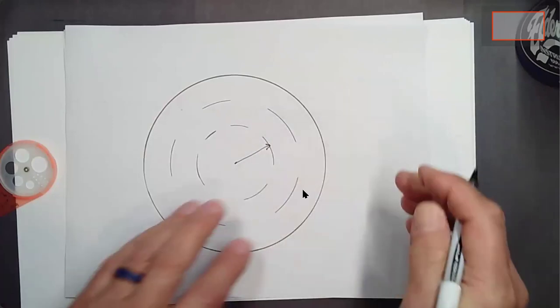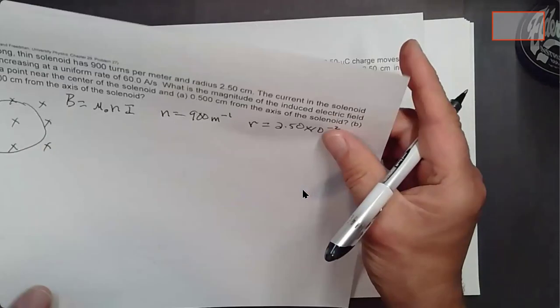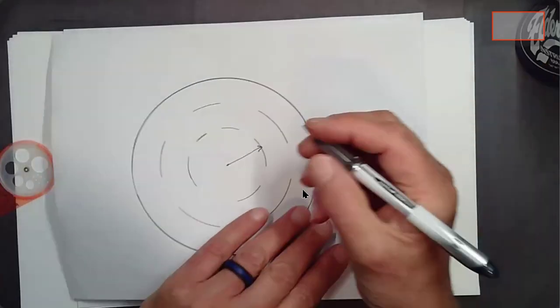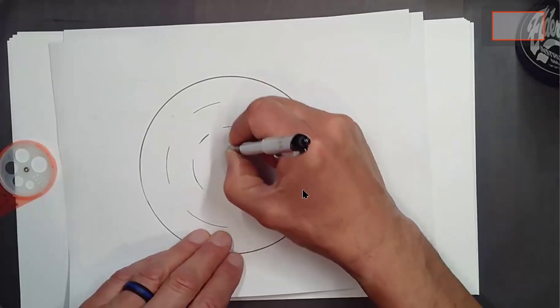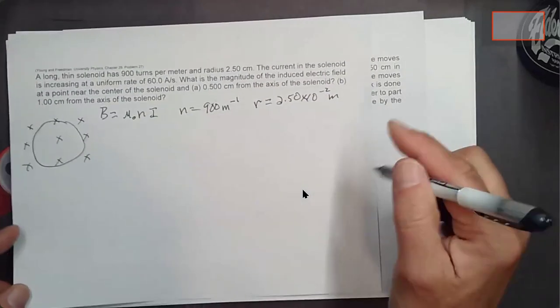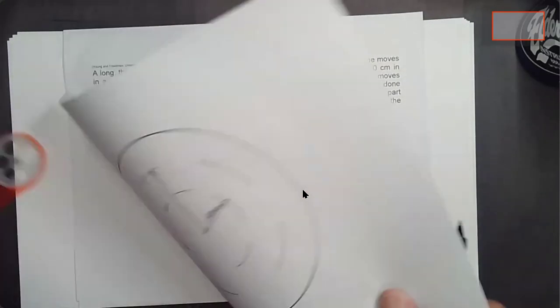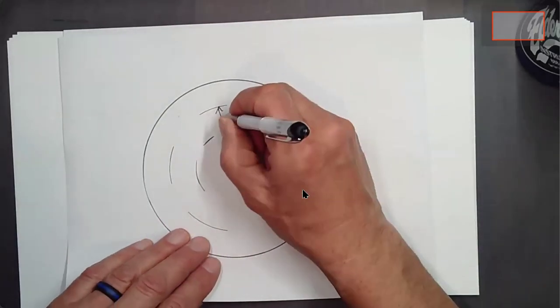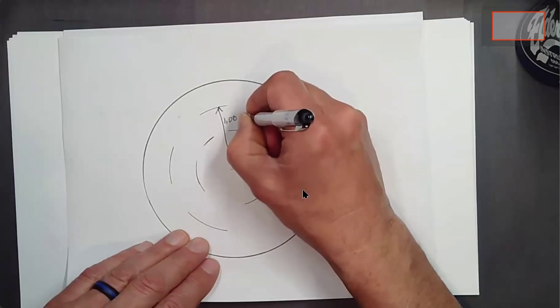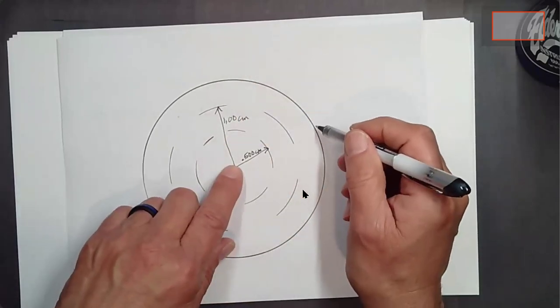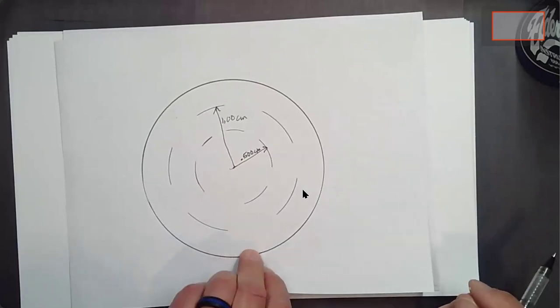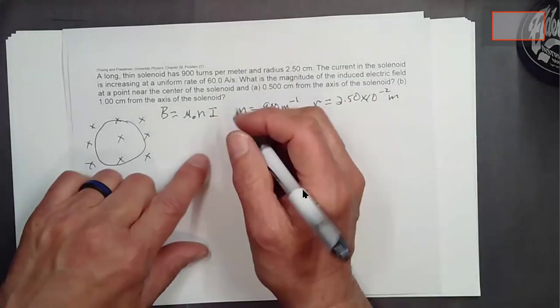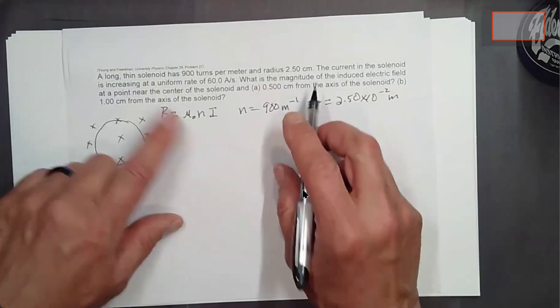One of them's going to have the smaller radius of 0.500 centimeters. And the other one will have a radius of 1.00 centimeters, so twice as far out. And maybe I didn't do that bad on drawing these, except this is supposed to be 0.250 centimeters. So yeah, I did do kind of a crummy job, but that's all right. That won't matter so much. Well, so that's what we need to imagine for this thing. And we want to know the magnitude of the induced electric field at a point there.